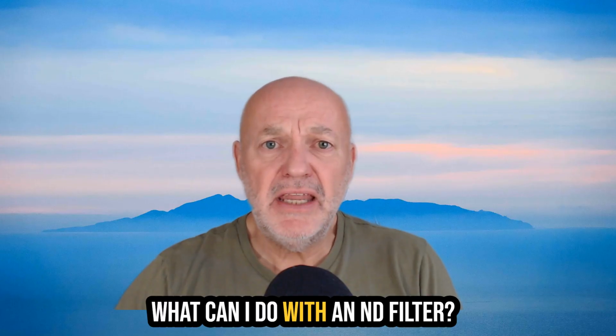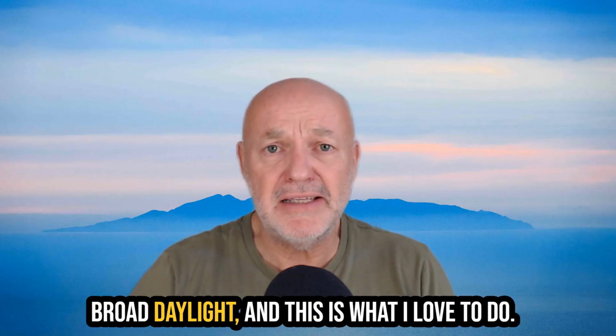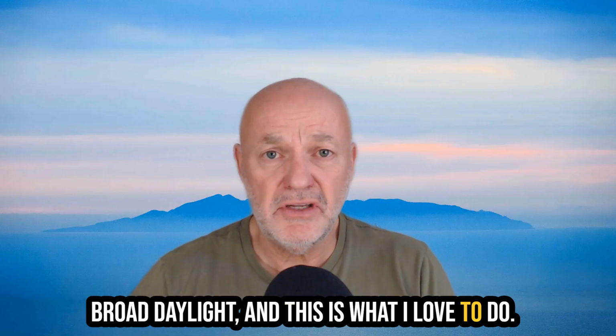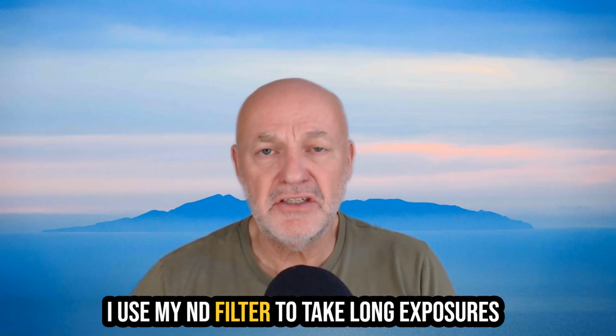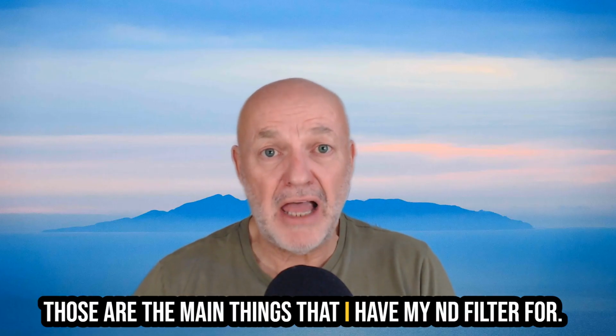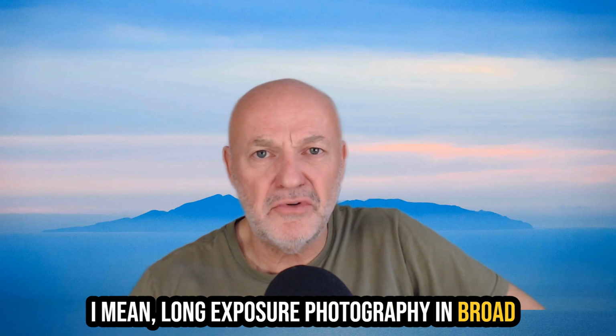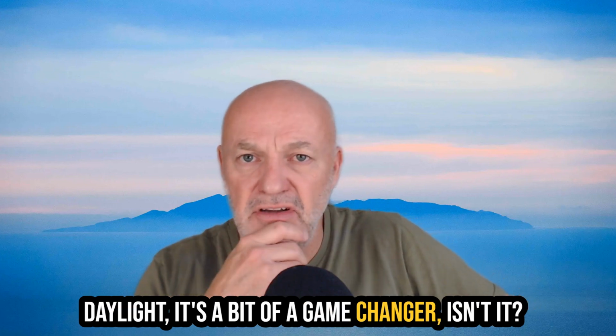Right, what can I do with an ND filter? Well, you can take super long exposures in broad daylight. And this is what I love to do. I use my ND filter to take long exposures of any kind of water and also clouds. Those are the main things that I have my ND filter for. I mean, long exposure photography in broad daylight, it's a bit of a game changer, isn't it?